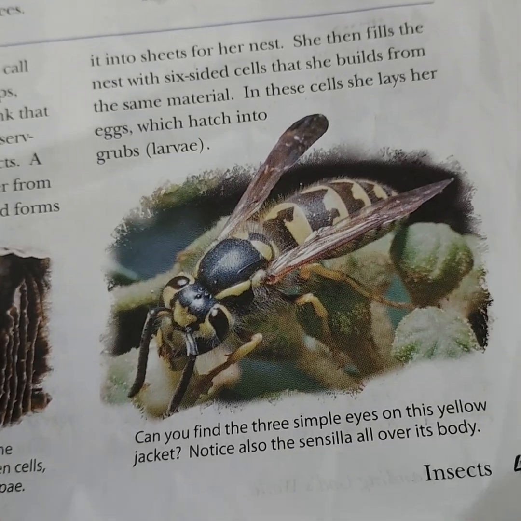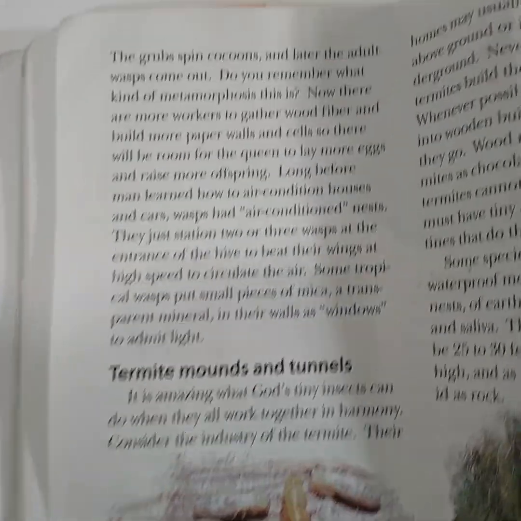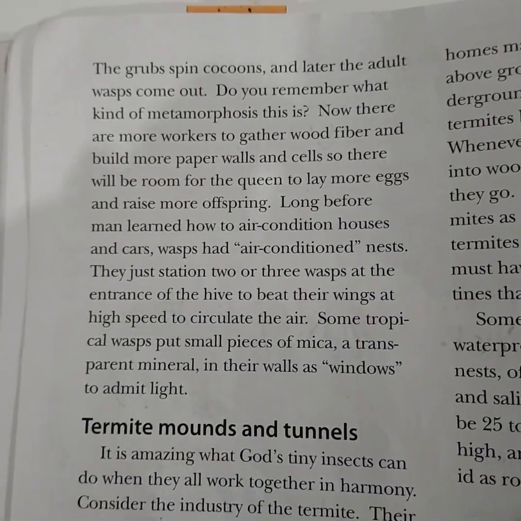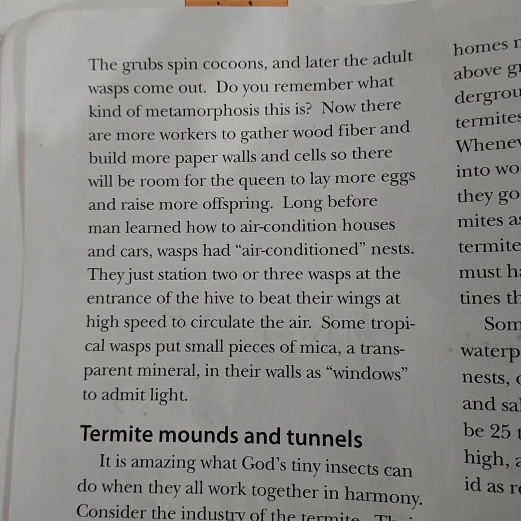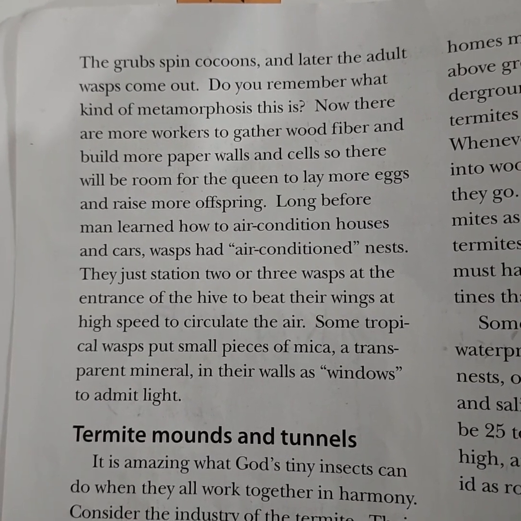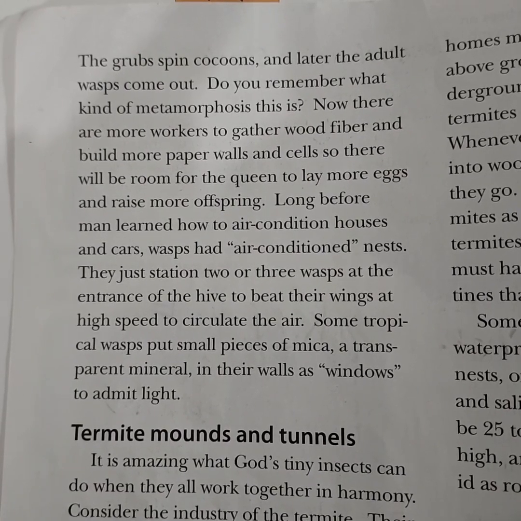Okay, let's go ahead and turn the page. On page 42 at the top, the grubs spin cocoons and later the adult wasp will come out. Do you remember what kind of metamorphosis this is? Is it complete or incomplete?